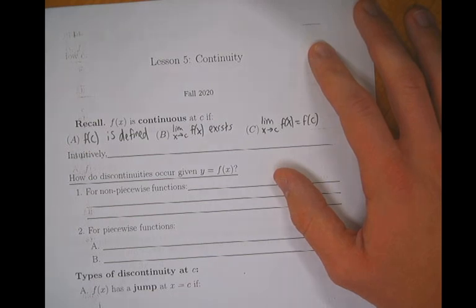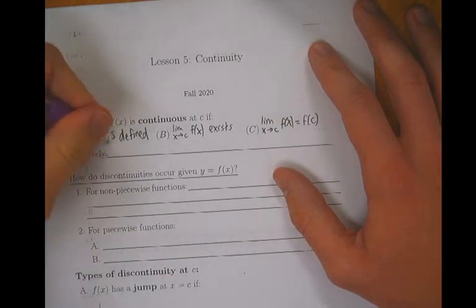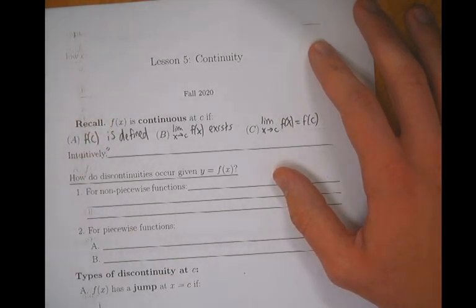As we mentioned last Friday, one way to intuitively think about continuity is to ask: can I draw the graph of f of x around c without having to pick up my pencil at all?